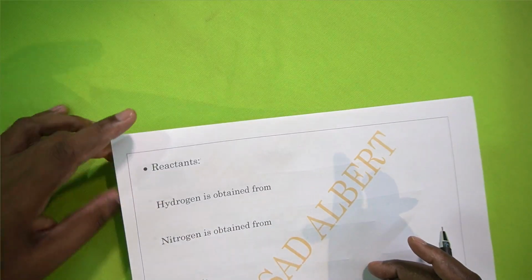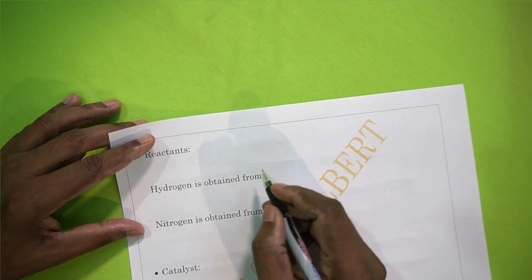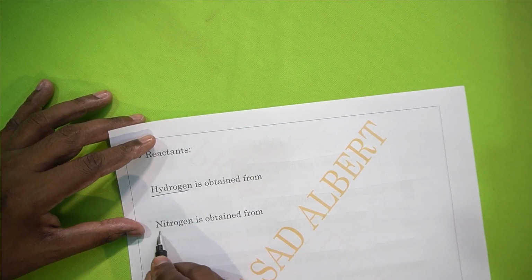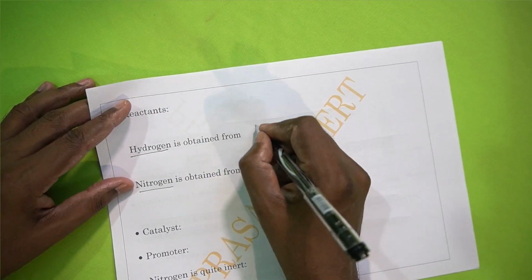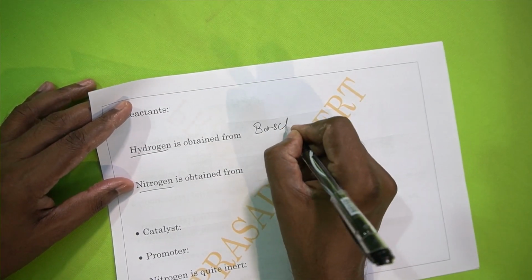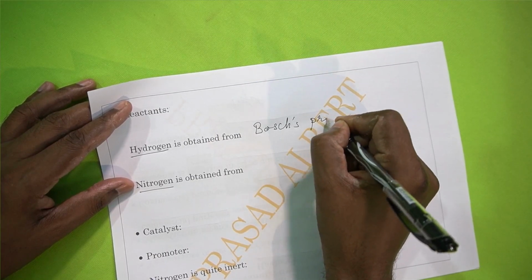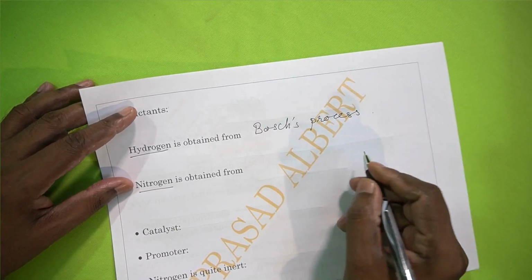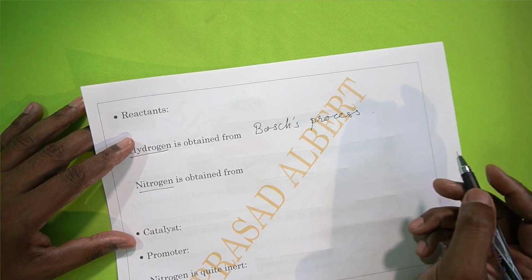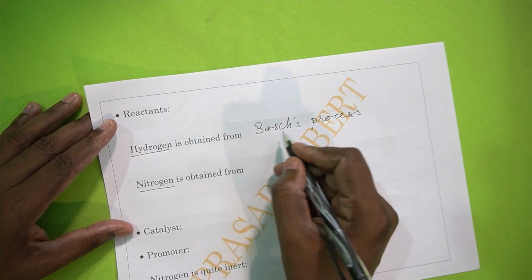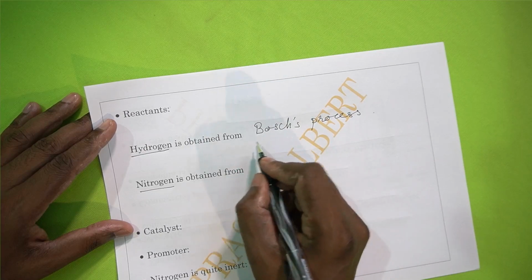What are the reactants in the Haber's process? The reactants are hydrogen and nitrogen. Now how to get hydrogen at cheap rates? We get it from a process called the Bosch process. In the Bosch process, hydrogen is obtained from water gas. Water gas is a mixture of carbon monoxide and hydrogen.